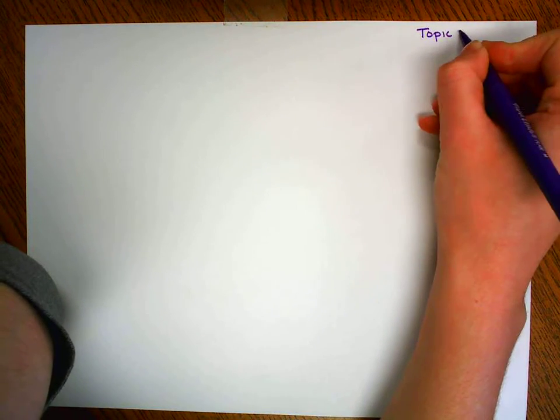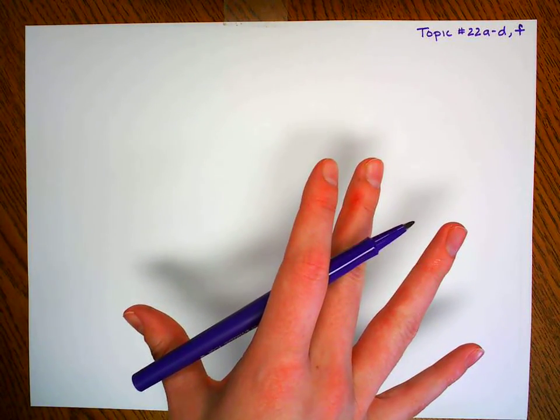So if you want to do this at the top of your paper, go ahead and put topic 22 A through D, comma, F. Okay, so A through D is everything like the properties that we're learning, and F is being able to put it all together in some kind of graphic organizer. So that's what we're going to do now. Go ahead and put your name here too so you don't lose this. These are your notes, and you need to keep these. These will be a part of a binder check.